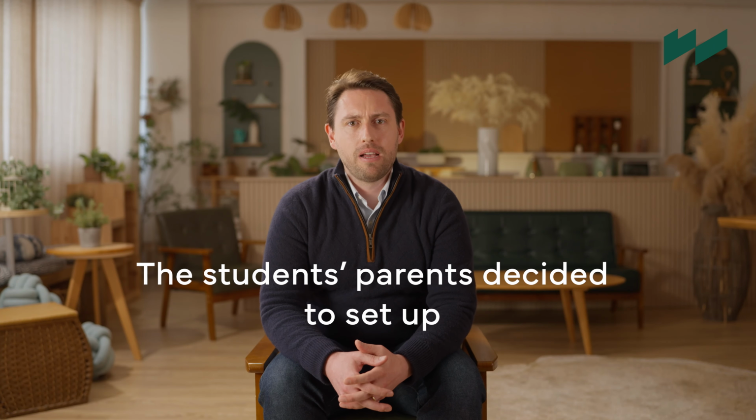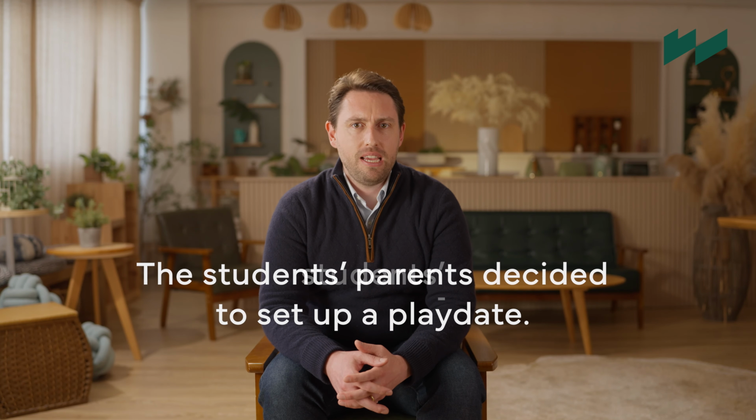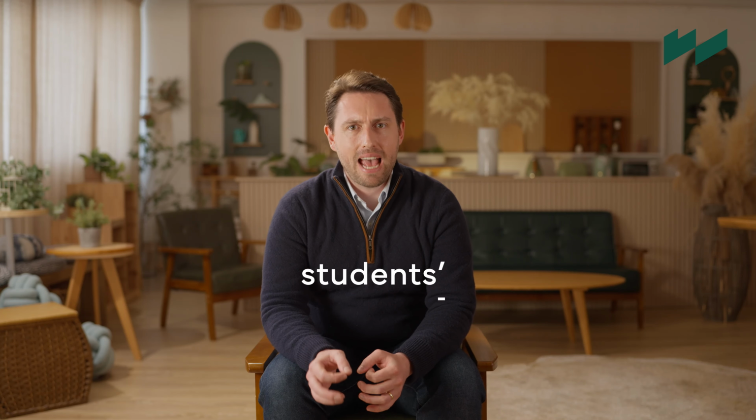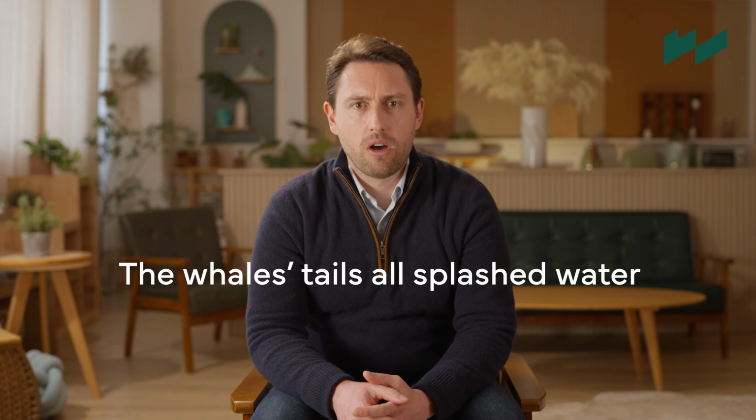Consider the following example. "The students' parents decided to set up a playdate." Here, as you can see, students is formed as a plural with the s on the end of the word. In order to show that the several students all own those parents, we need to place the apostrophe after the s, not before it. Here's another example so that you can see what I mean. "The whales' tails all splashed water on the audience in the boat." In this sentence, the apostrophe comes after the s to indicate that there are plural whales with tails splashing the members of the audience. Once again, apostrophes come after the s when the base noun in question is a plural noun.